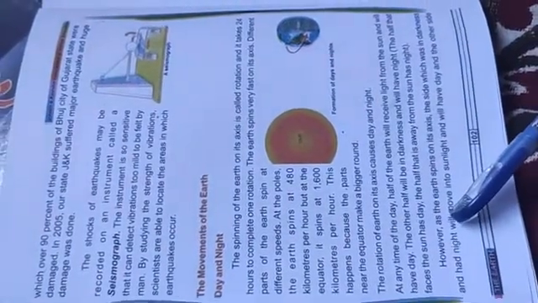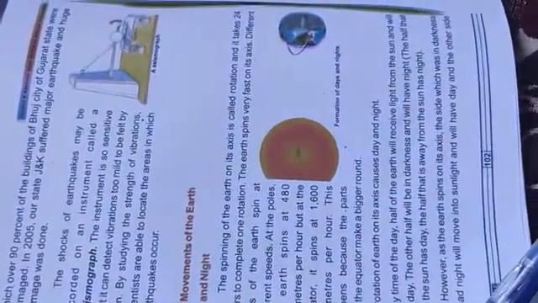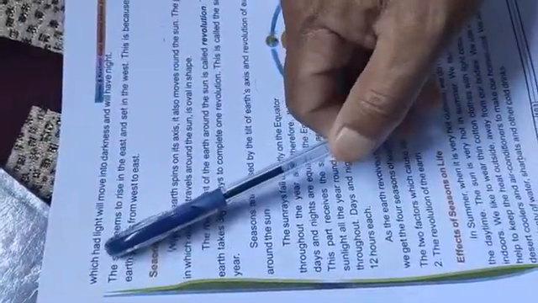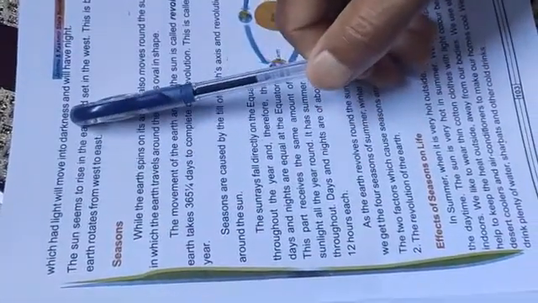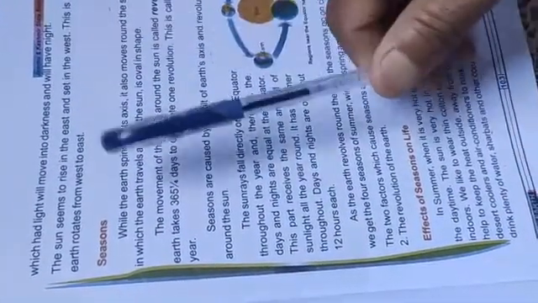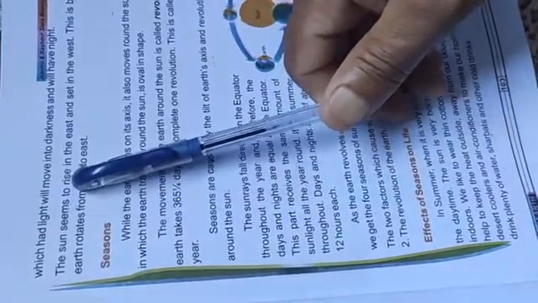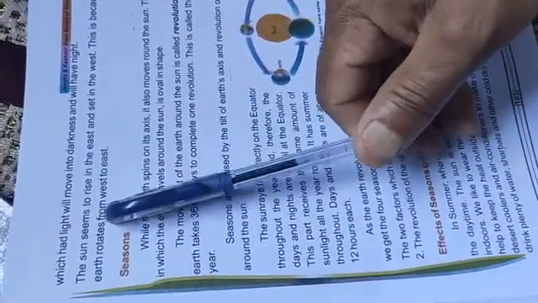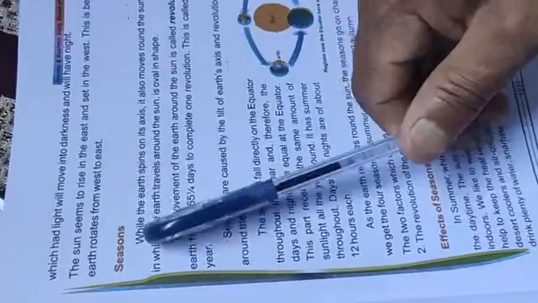However, as the earth spins on its axis, the side which was in darkness and had night will move into sunlight and will have day, and the other side which had light will move into darkness and will have night. The sun seems to rise in the east and set in the west. This is because the earth rotates from west to east.